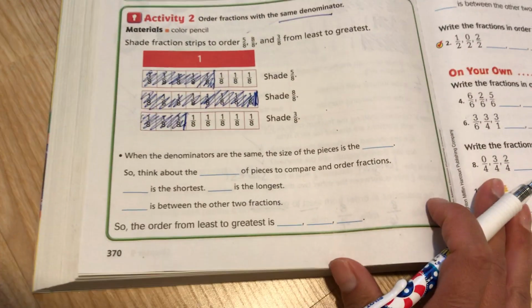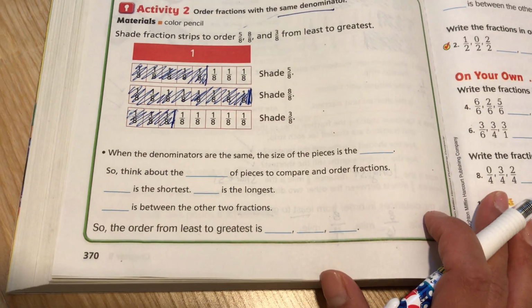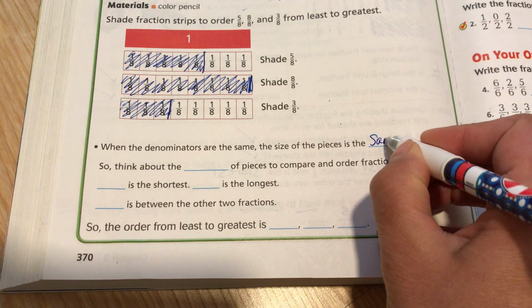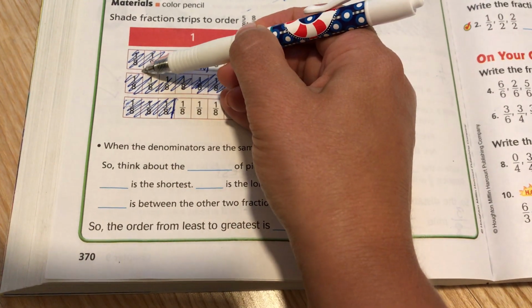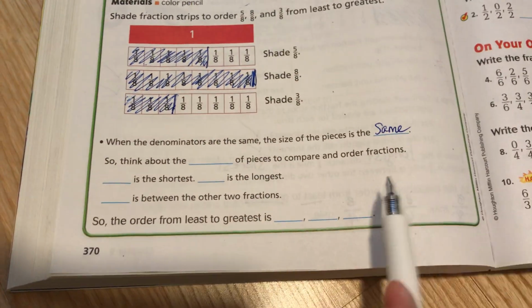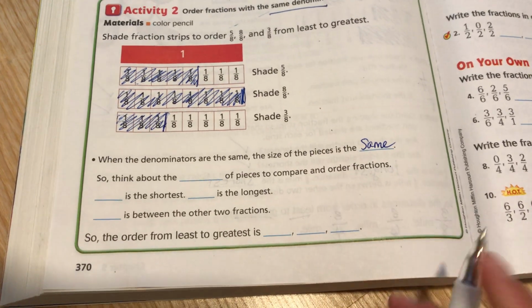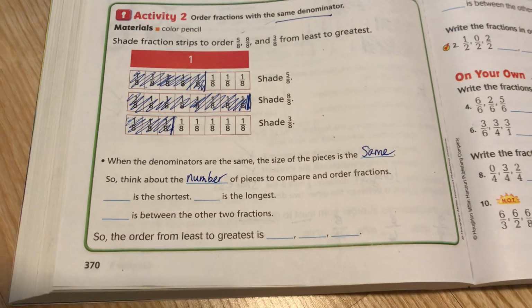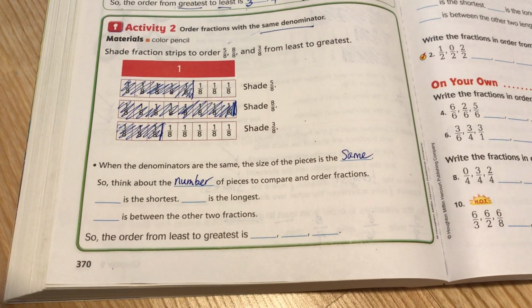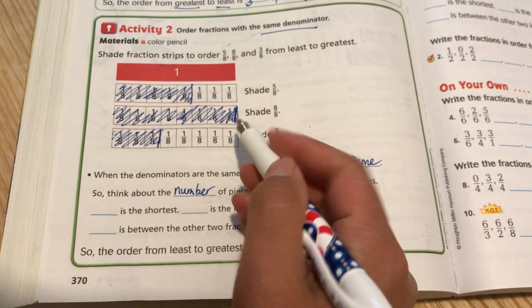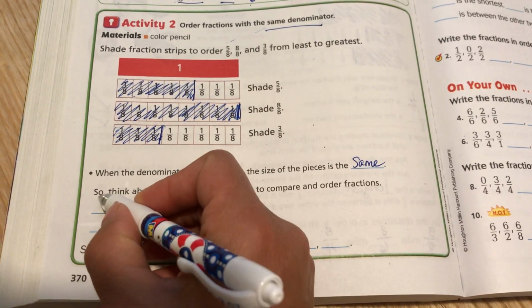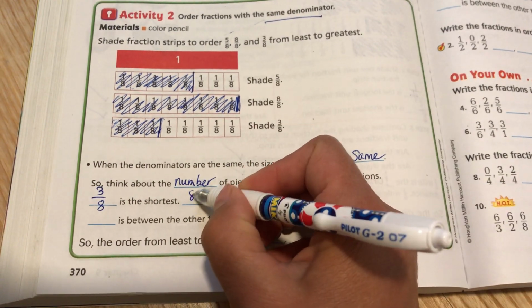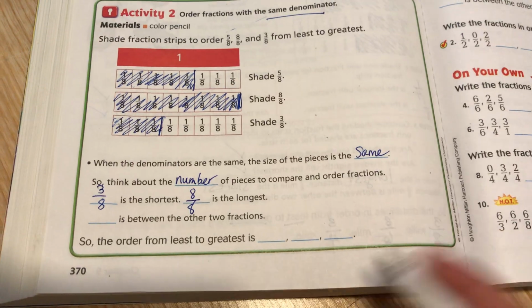Okay, so when the denominators are the same size, the size of the pieces is the same. Okay, they were all split into 8s. These are all the same size. So then we think about the number of pieces to compare and order fractions. So in this case, which one is the shortest? 3/8 is the shortest, and 8/8 is the longest.